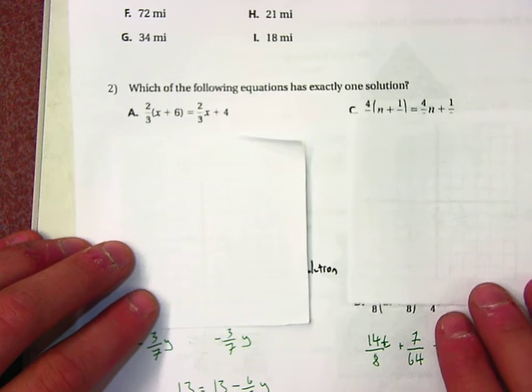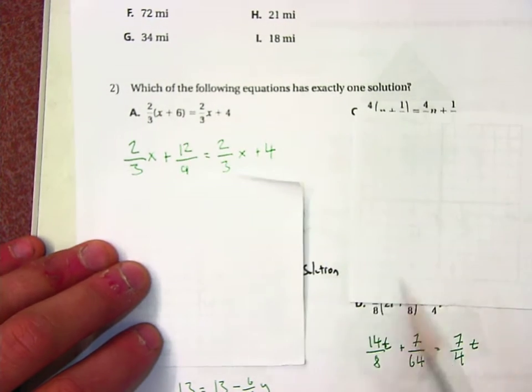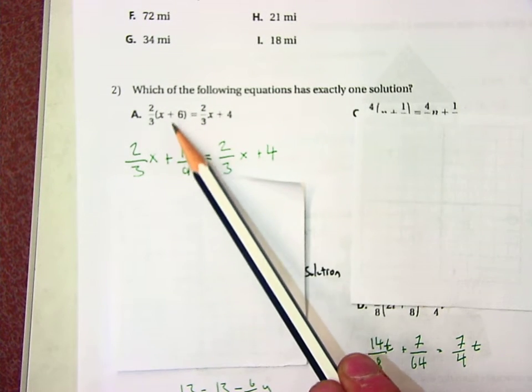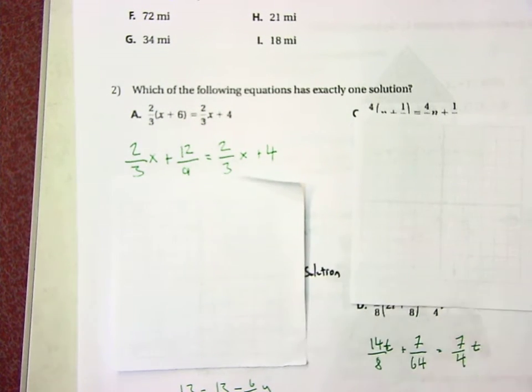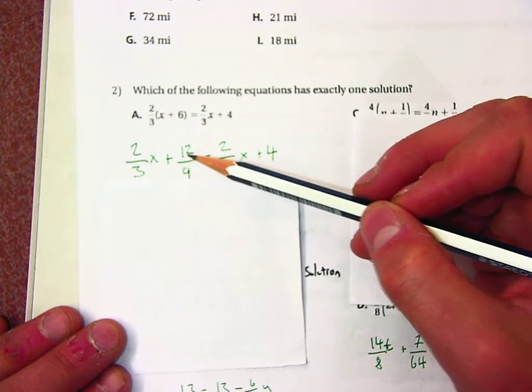Well, here's what we're doing. Basically, the first thing you're going to do is use the distributive property to distribute the coefficient in front of the parentheses. Okay, 2/3 times x is 2/3 x. 2/3 times 6 is 12/9.